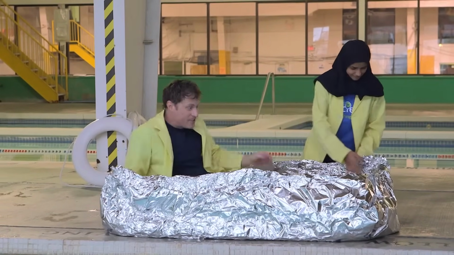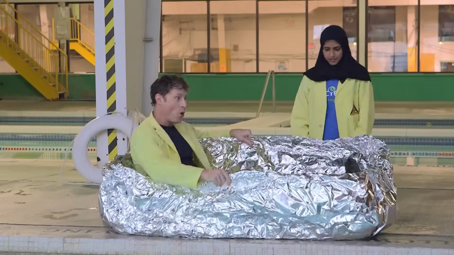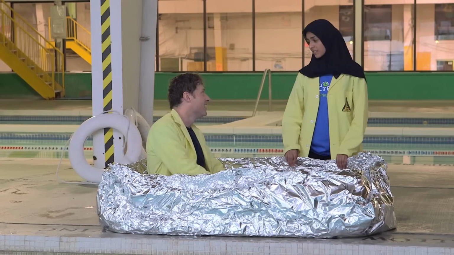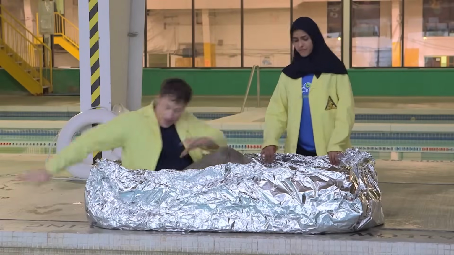There we go. A giant tinfoil boat, just my size. Woo-hoo! I don't know if it's going to work. It's too thin. You think it's too thin? I feel like yes. What should we do? Do you want to test it? Let's test it. Okay, good idea.